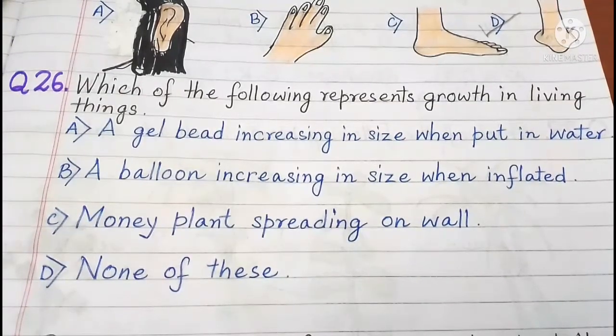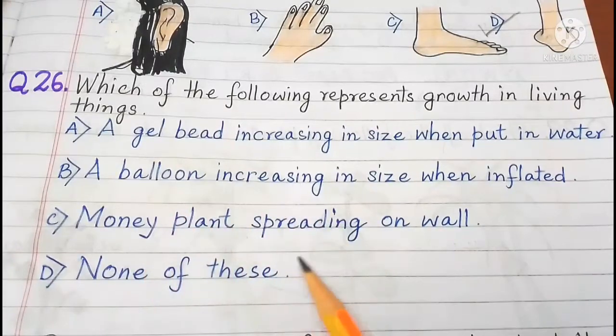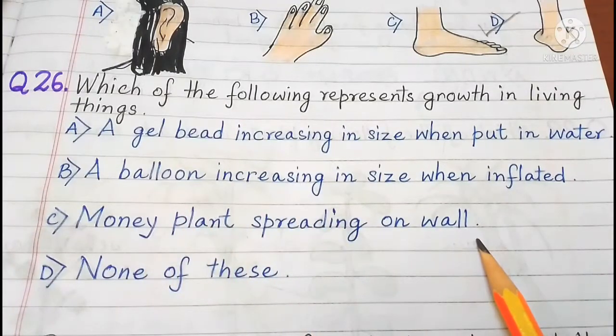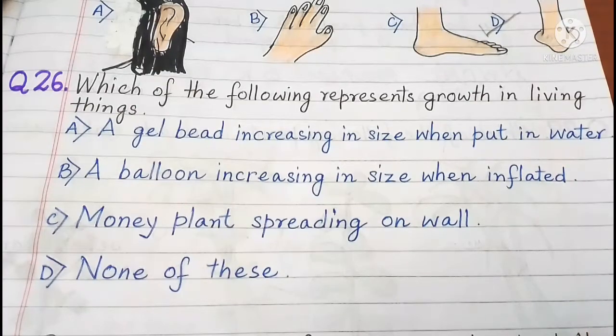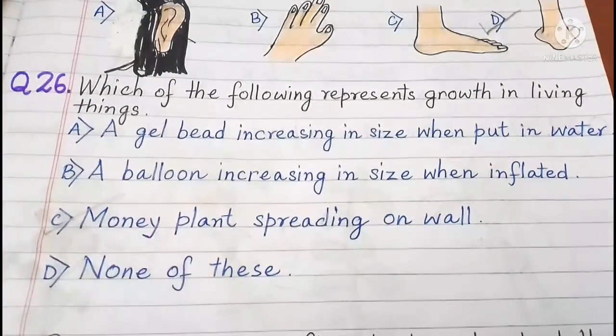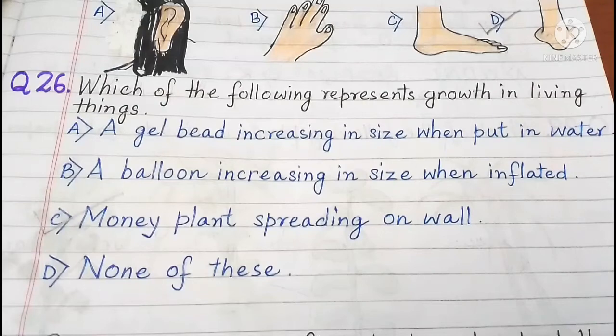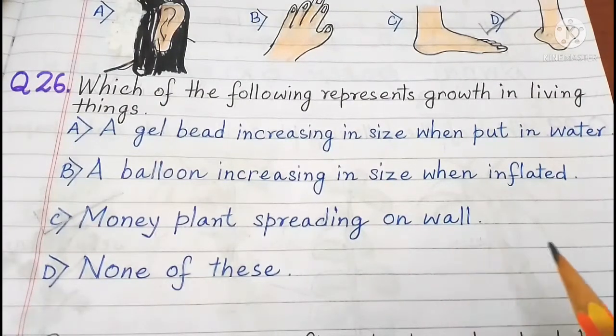Money plant spreading on the wall is a living phenomenon. So it is growth. You can consider it as growth because its leaves, branches, roots, stems grow and develop.